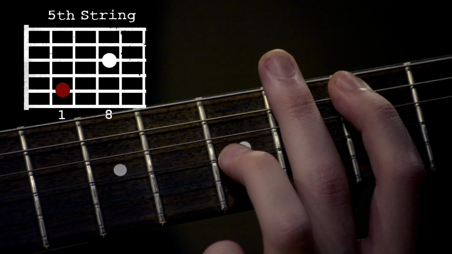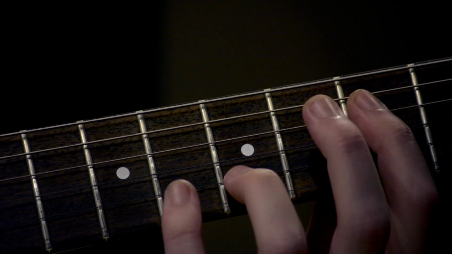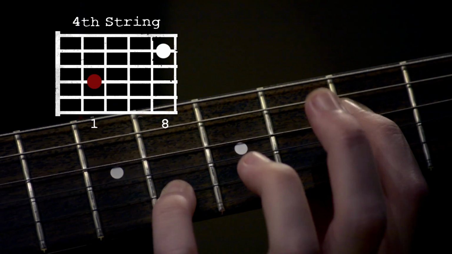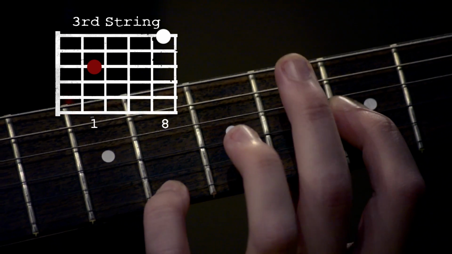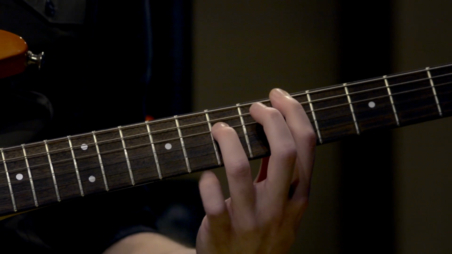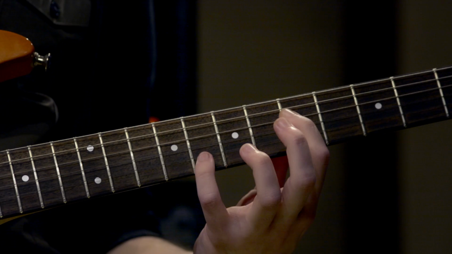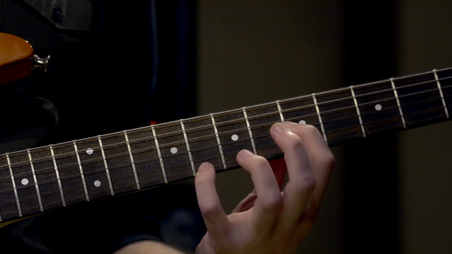Now from the 4th and the 3rd we just move the octave one fret higher. So, from the 6th, from the 5th, from the 4th, and from the 3rd string.